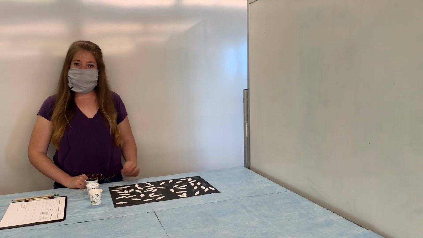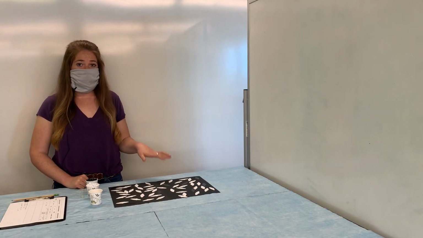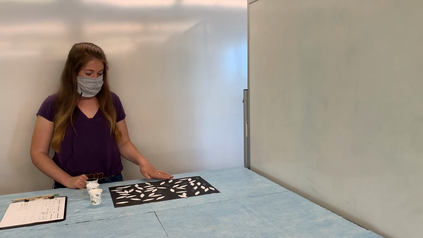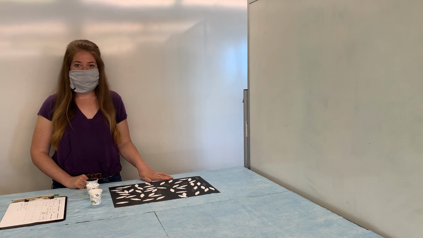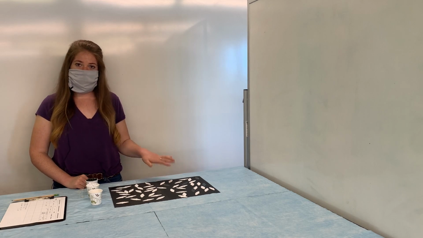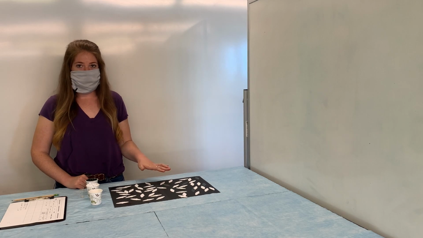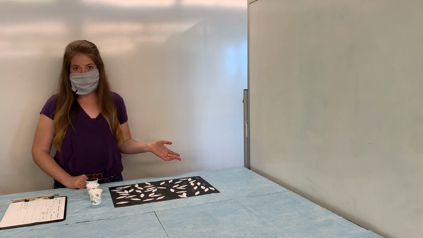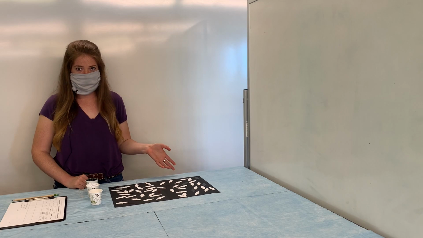Okay, so now we have our new environment and our new population. So you can see our black background represents these trees that were affected by pollution, and we have our 10 black moths remaining, but now we only have 45 white moths. Again, the other 45 were picked off by predators.